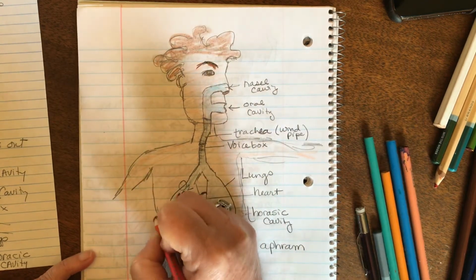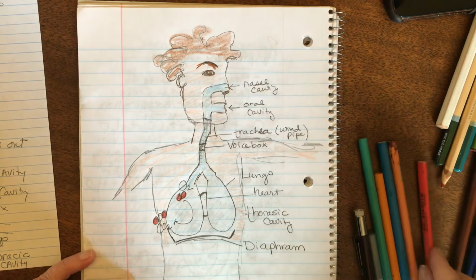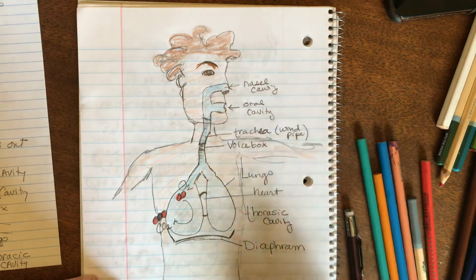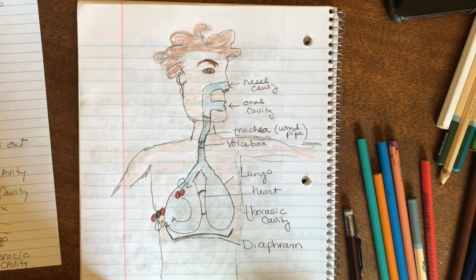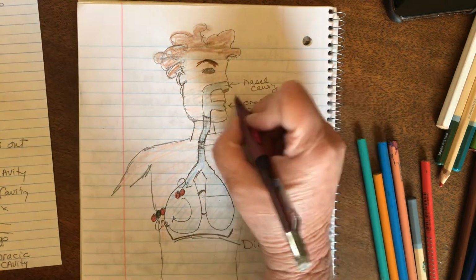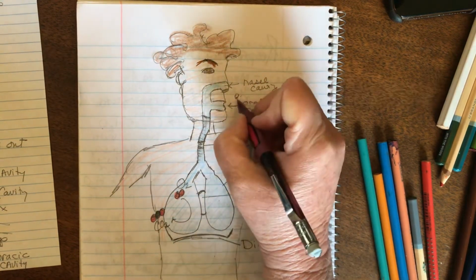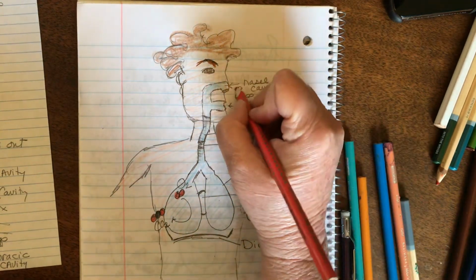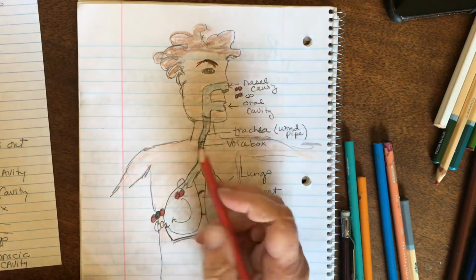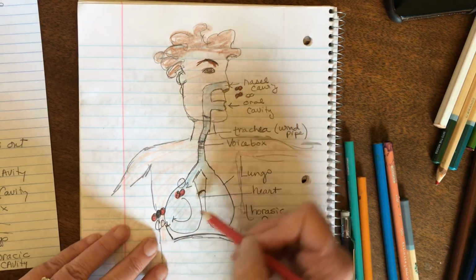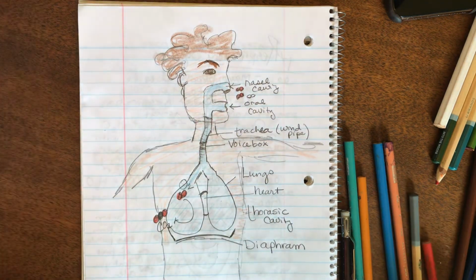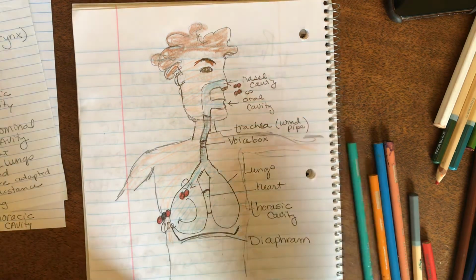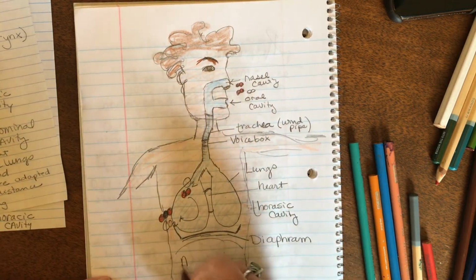Following my rules, I've got red for the oxygen, and I'm going to use black for the carbon. So we've got this gas exchange happening, and we could draw some oxygen molecules moving in up top like that. Okay, so as the oxygen comes in to your body, oh, I forgot to write, down here's the abdominal cavity.